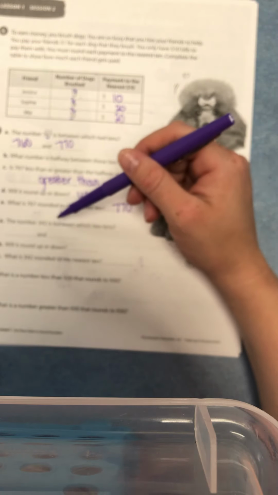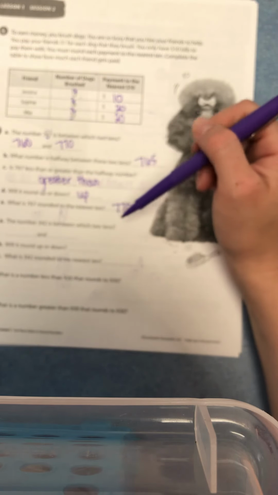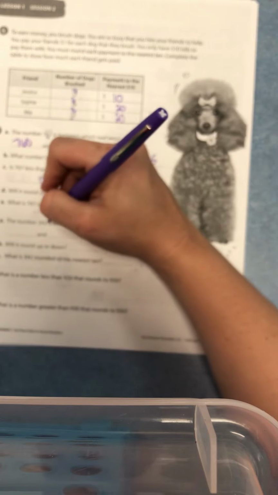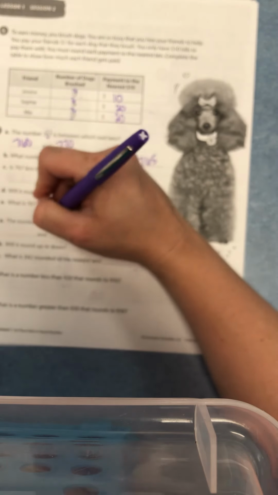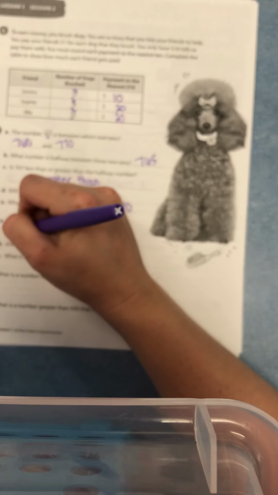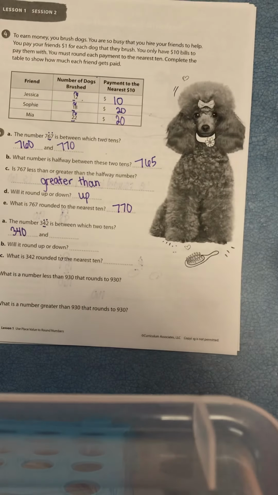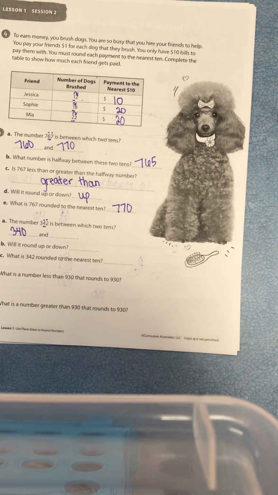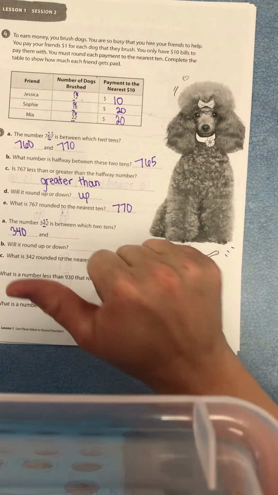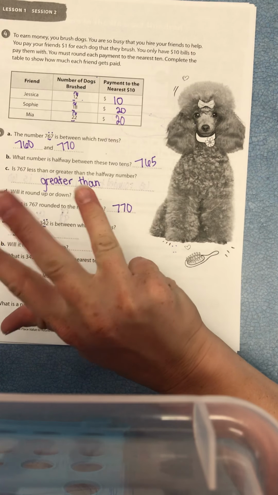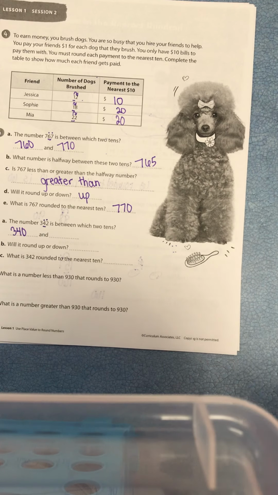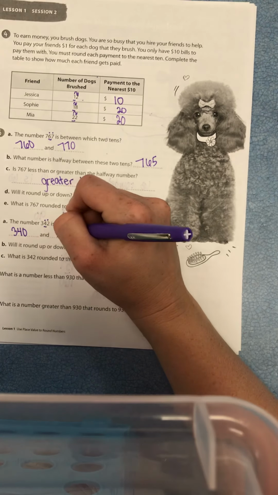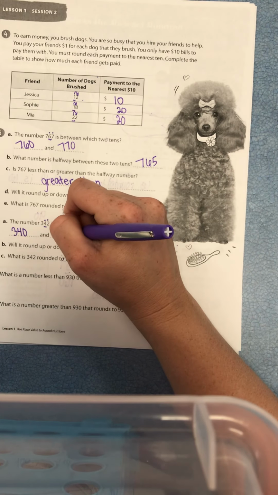Okay. Let's look at number 6. The number 342 is between which two tens? Well, let's find our tens. We have ones, tens. Oh, our 4's in the tens column. So we have 340. What comes after 40 when we're counting by tens? 10, 20, 30, 40, 50 is next. Don't forget to put your 3 in front of it. So 350.